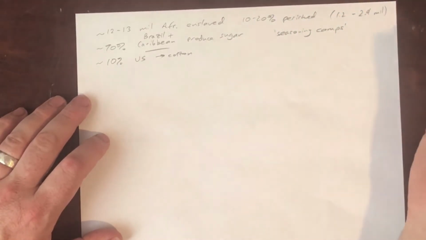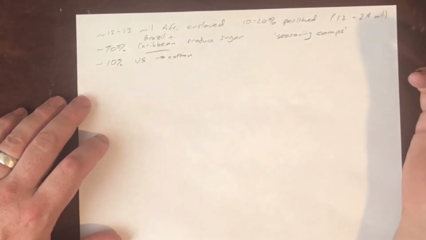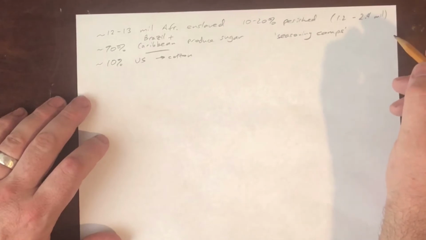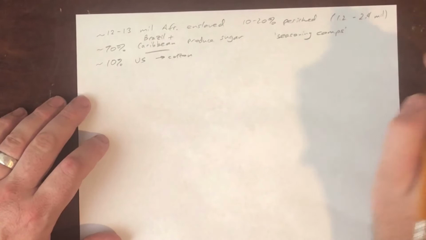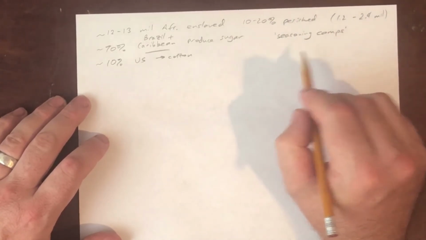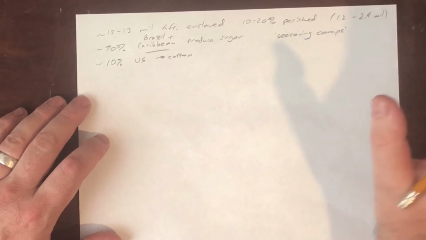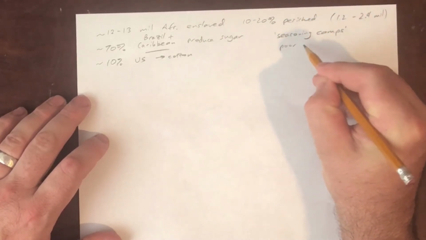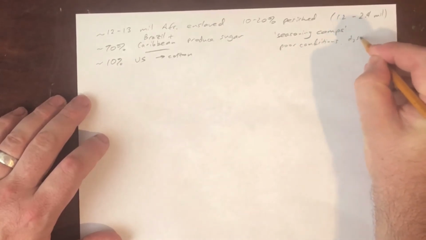And this is a place to acculturate these newly enslaved individuals into what it meant to be a slave on a sugar plantation in the Caribbean or in Brazil. So these are also places that were extremely brutal and had a lot of losses of life, mostly due to poor conditions and to things like dysentery.